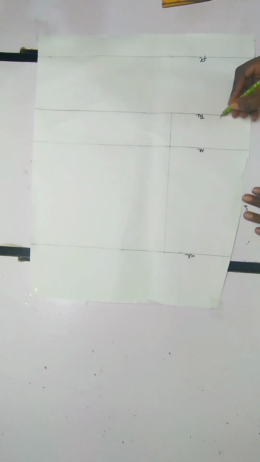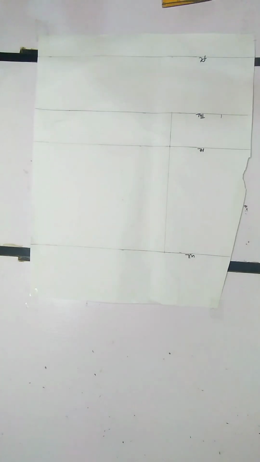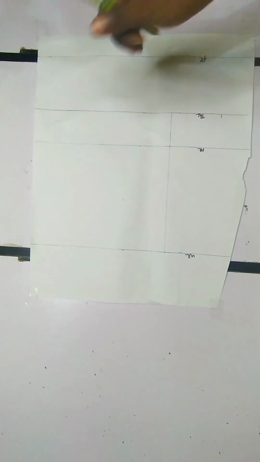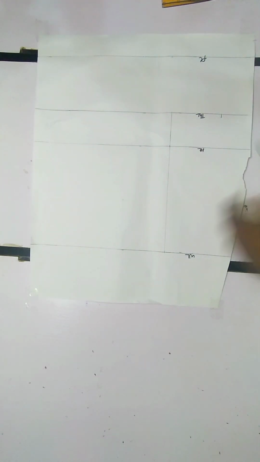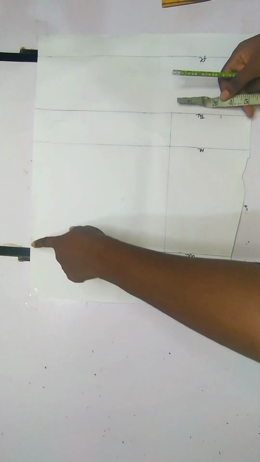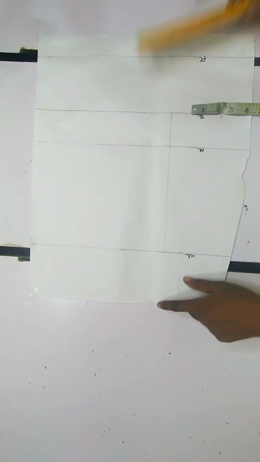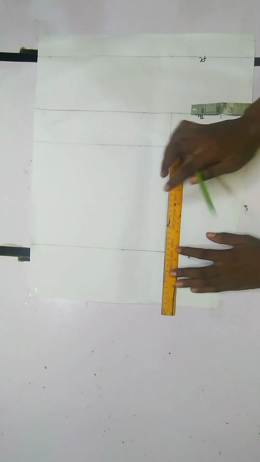Okay, so this is what we have, and this is what we have as our thigh divided by 2. Note that we divided our thigh by 2, but we divided the hip and the waistline by 4 inches. I know we haven't done anything on the waistline, and we are going to leave the waistline like this. That is because we are making an elastic gathered pants.